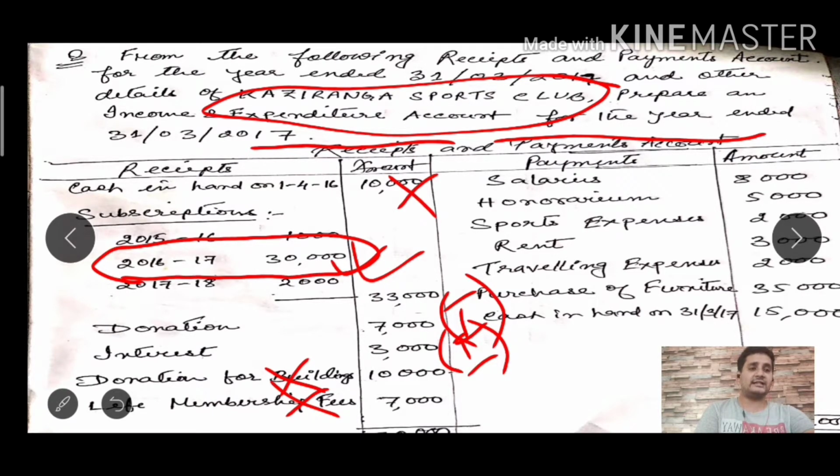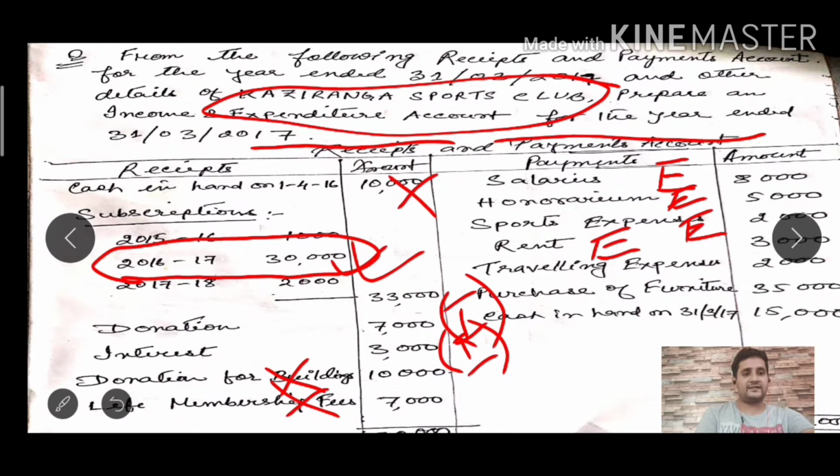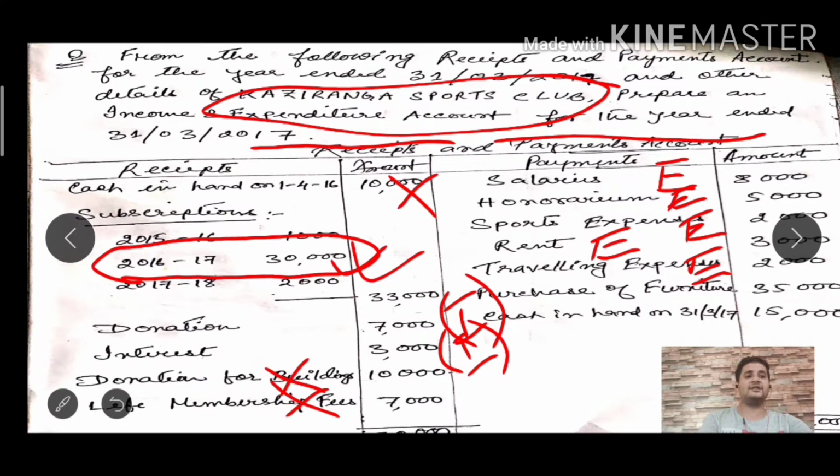Next, come to the payment side. Salaries come, so write E, expenditure. Honorarium E, sports expenses E, rent E, travelling expenses E. Now, purchase of furniture is treated as capital in nature, capital expenditure, so this will not be recorded. Mark it as cross. Next, cash is not recorded. After verifying which items will be considered and which will not while preparing income and expenditure account, we start the solution.